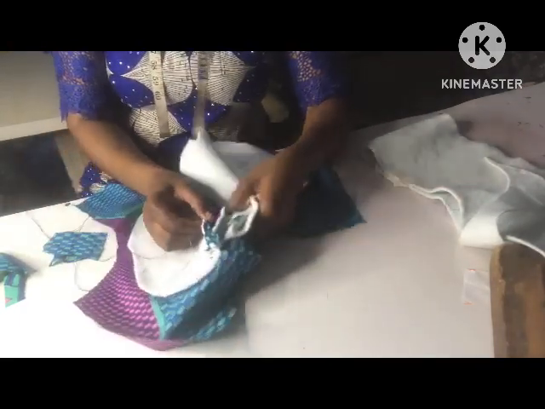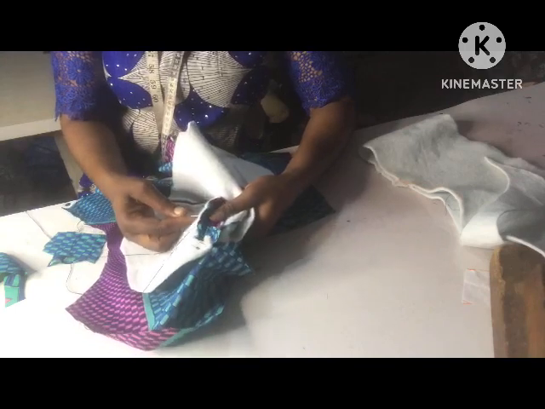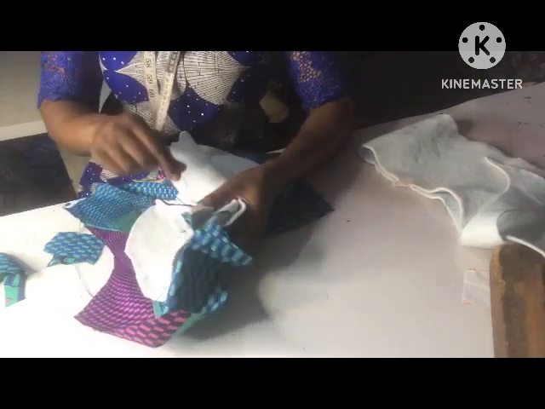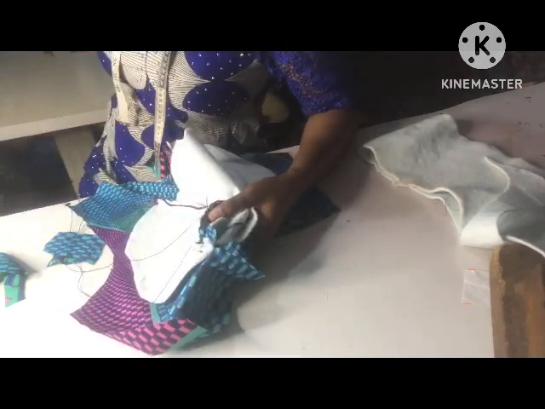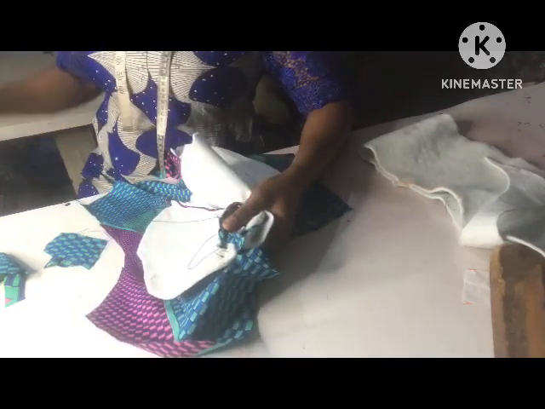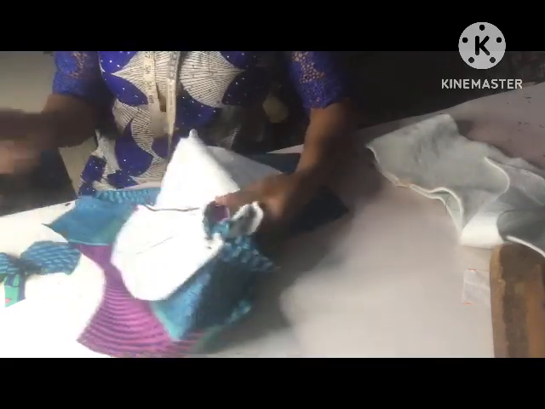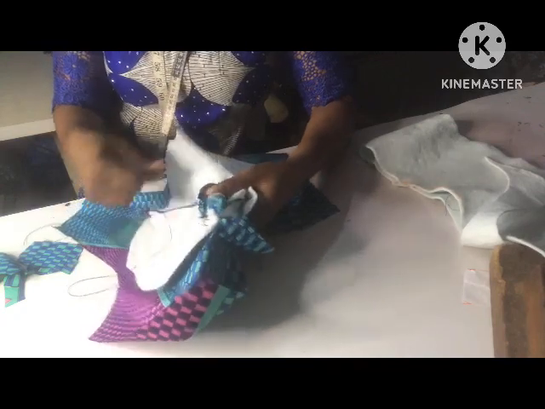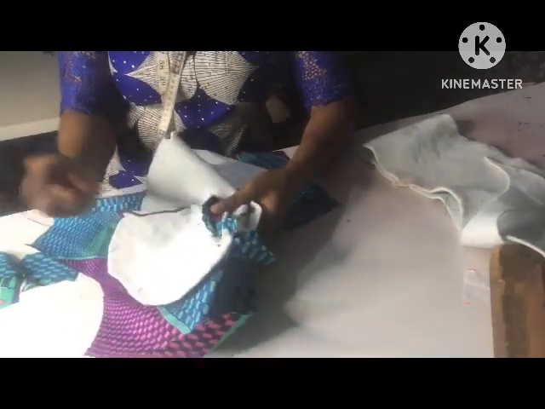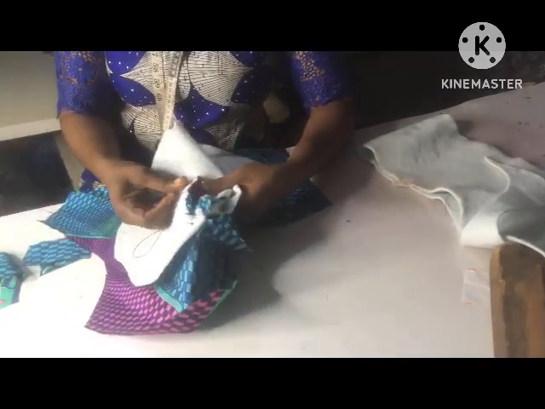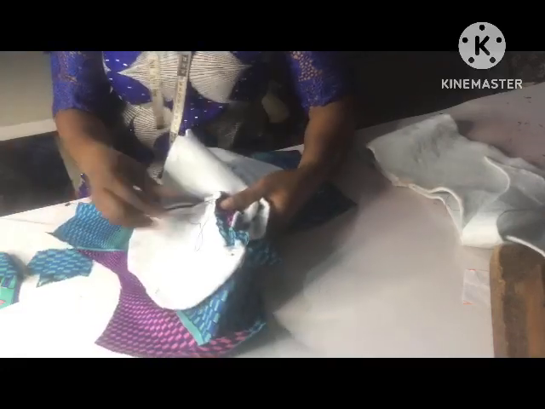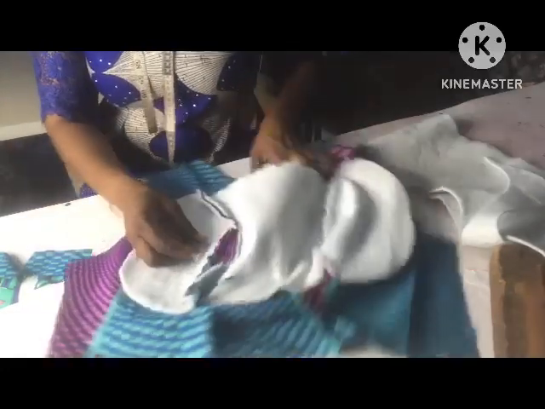You can see the way I'm tacking it. It's not going to be too far from themselves so that it can hold firm. You take it and tack. And this is how you are going to do it for this side. Let me show you finish this side, and I'll do the other side also.